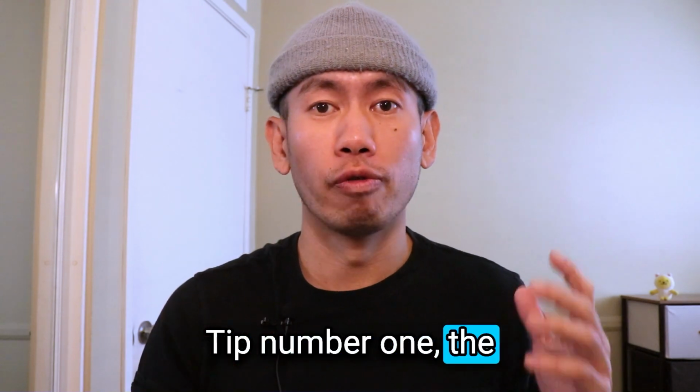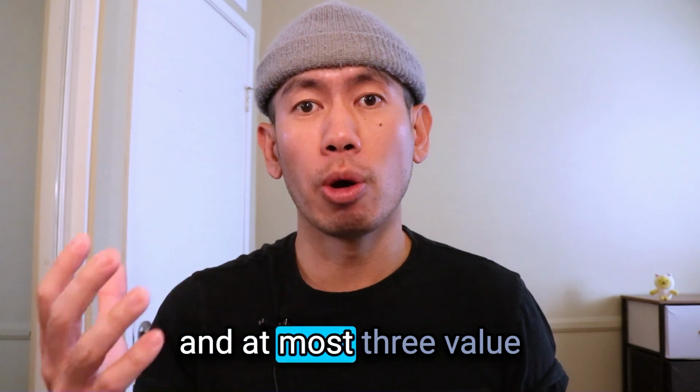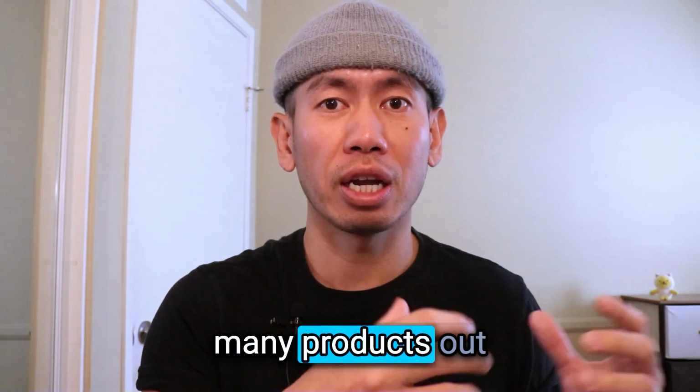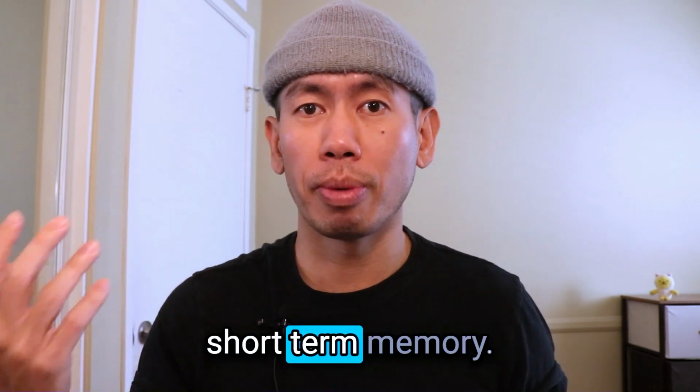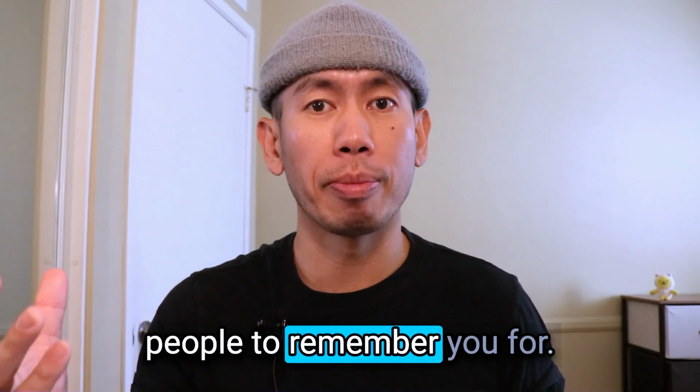Tip number 1, the rule of 1 and 3. Focus on one differentiator and at most 3 value props for your product. Let's face it, there's many products out there and people have short-term memory. The key is to hone in on one thing that you want people to remember you for.